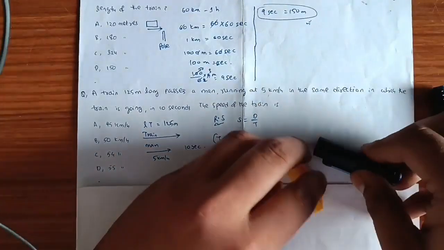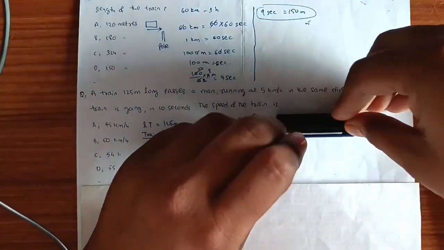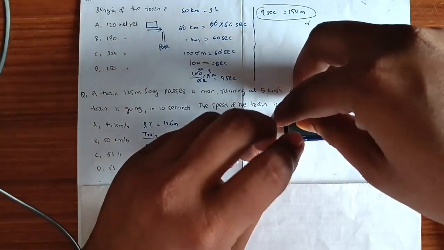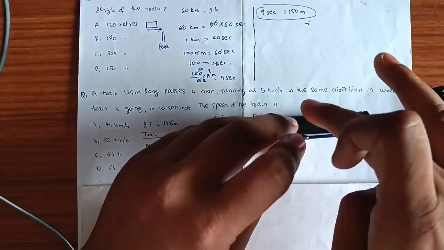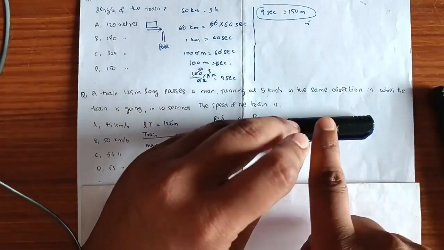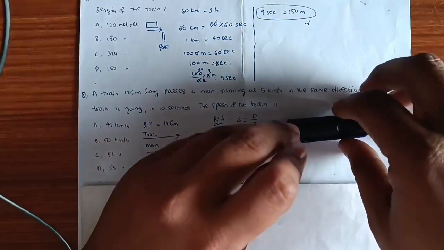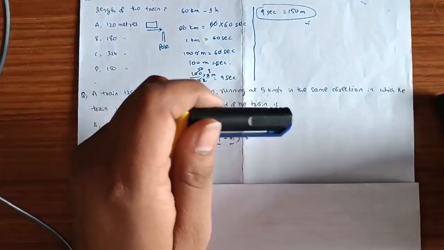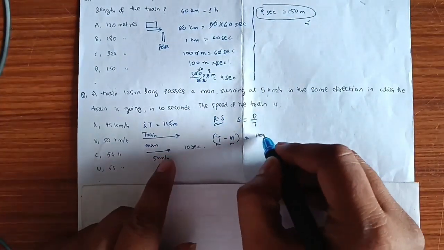It is a man, and a train is passing or crossing the man with the length of the train only. Crossing means the last point has to reach the man, to touch the man. In order to touch the man, it is covering a distance of 125 meters, which is nothing but the length of the train. So if such questions are there, you need to take the length of the train, which is given as 125 meters.